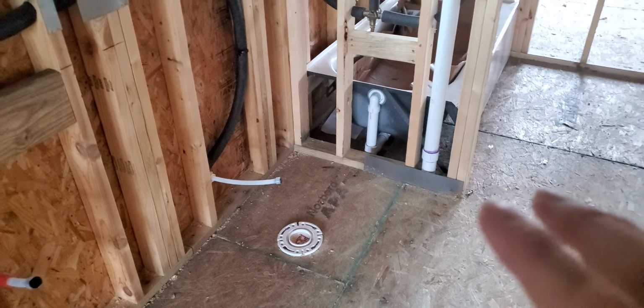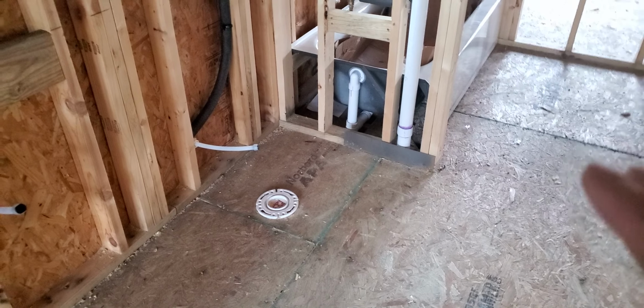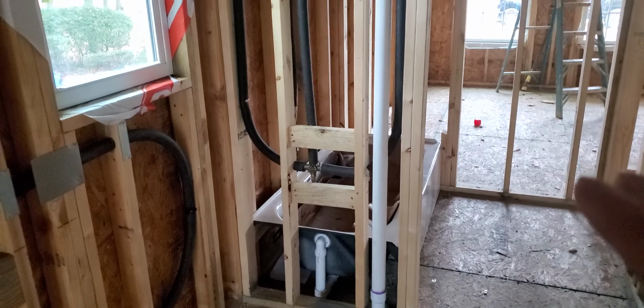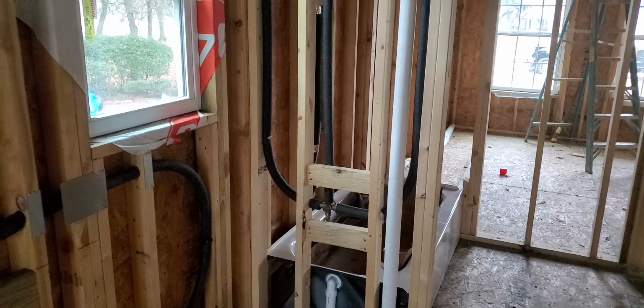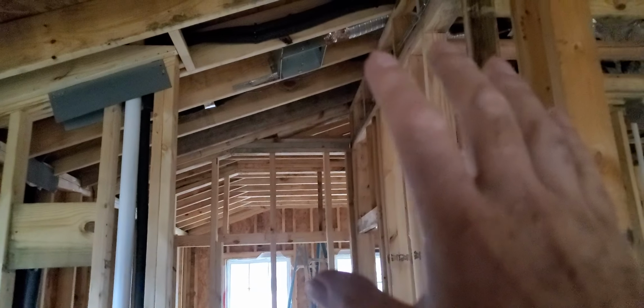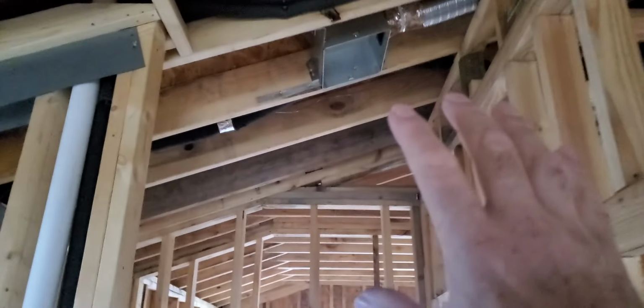This house is too small to have a separate room just for the toilet. Honestly, is it really that important? I don't know. But I do put it in higher end houses, of course, because you've got 3,500, 4,000 square feet. You've got to do something with it.